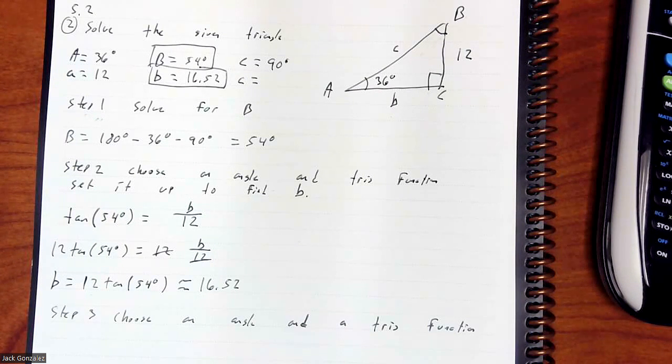You can choose any angle and any function, as long as it contains c, you're good. Sine? Sine, I'm sorry. All right, good.